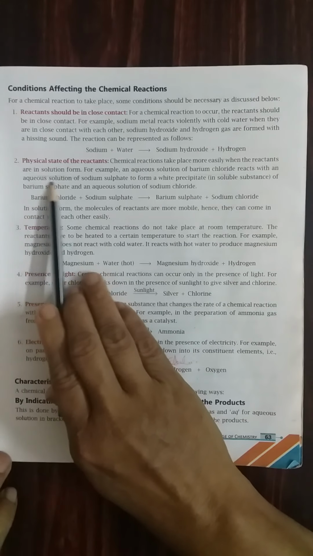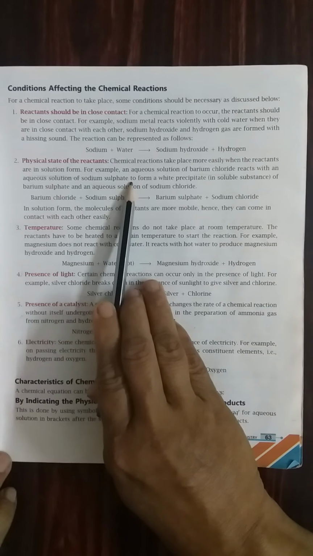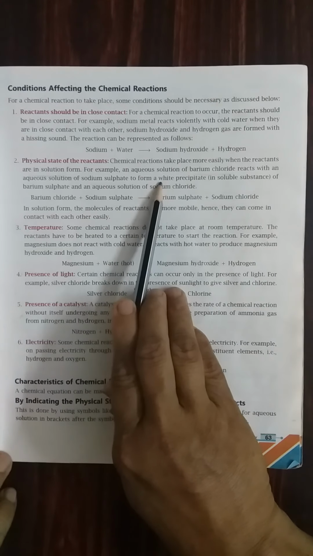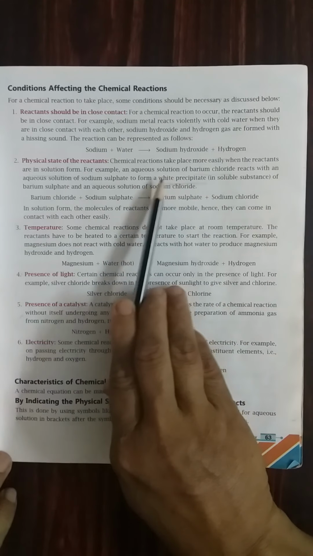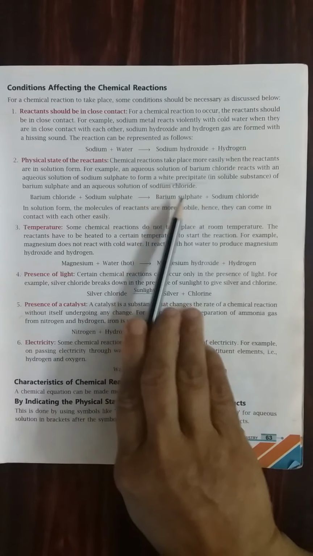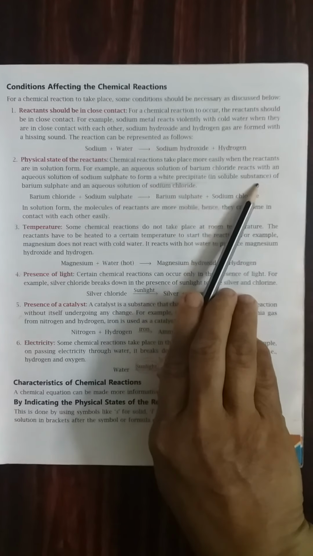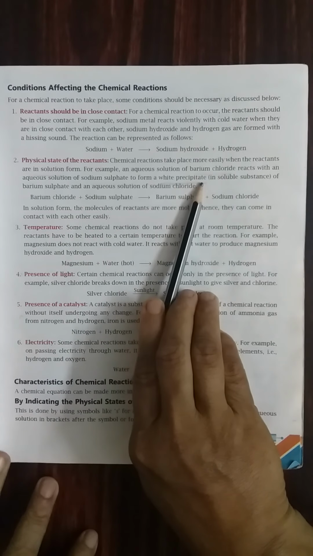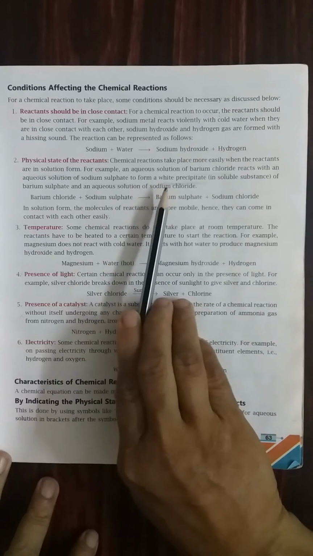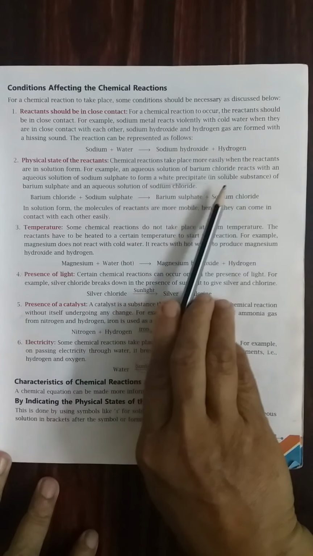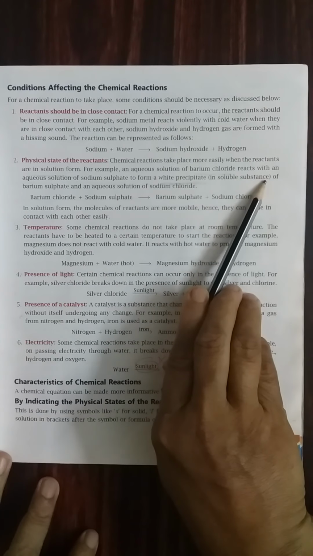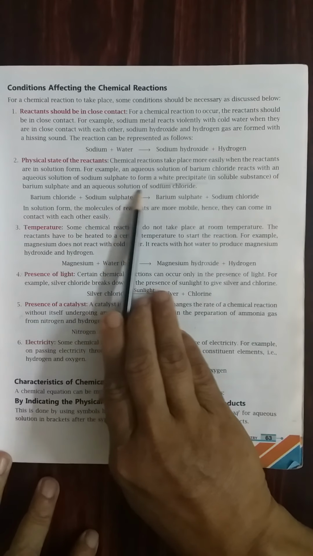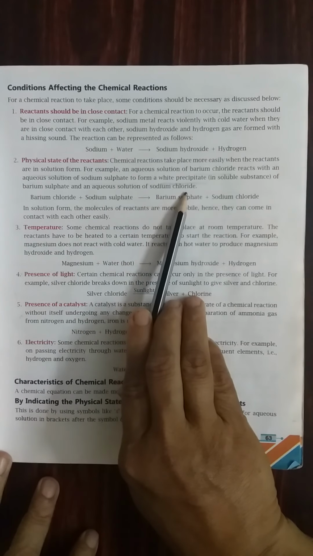It reacts with an aqueous solution of sodium sulfate. Sodium sulfate is also a solid. They react to form a white precipitate. We are going to learn about this matter later. The appearance of an insoluble substance is called a precipitate. It can be of any color. Here, the insoluble substance is barium sulfate, and an aqueous solution of sodium chloride is formed.